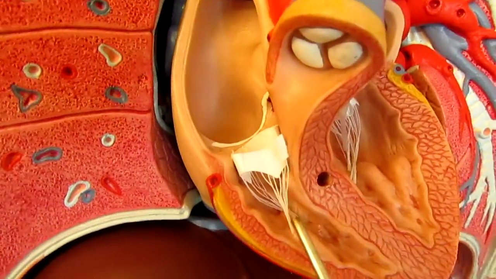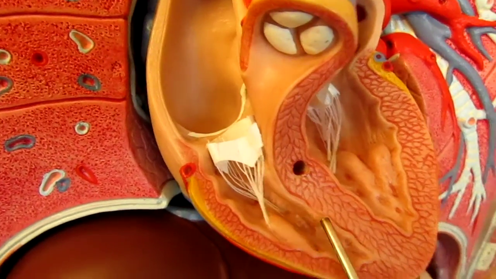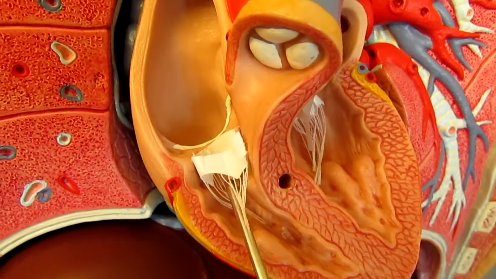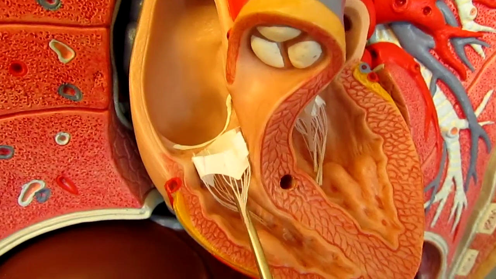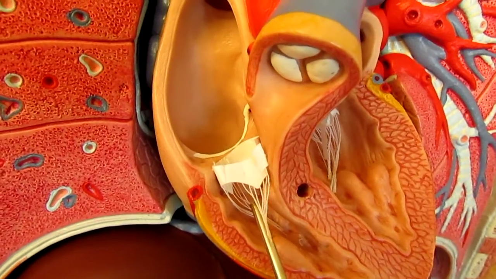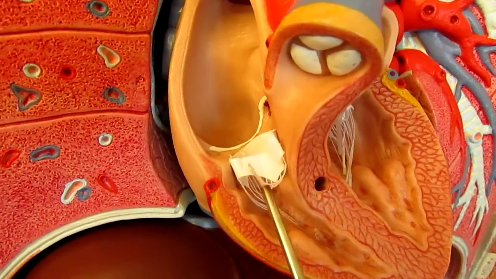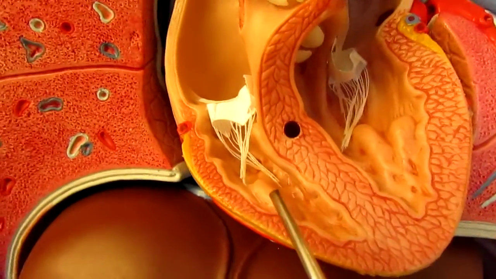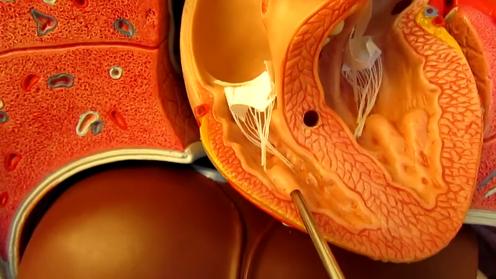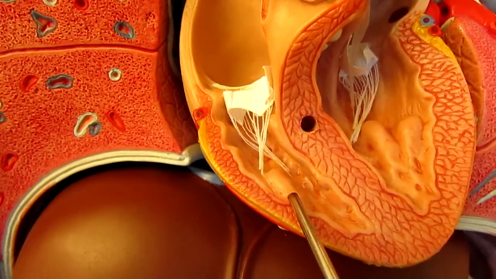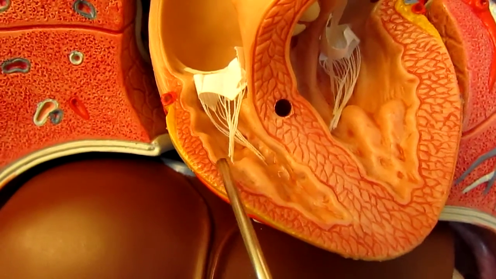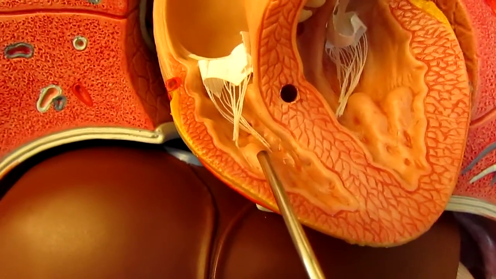This valve is secured to the floor of this triangular chamber right here, the right ventricle, by these little strings. These are commonly called the heartstrings, but of course in anatomy we give them a more complex name. This is called the chordae tendineae, the tendinous cords. And these happen to be secured onto the floor of the heart with these little muscular structures here called the papillary muscles. Normally these heartstrings, or chordae tendineae, would be attached here.